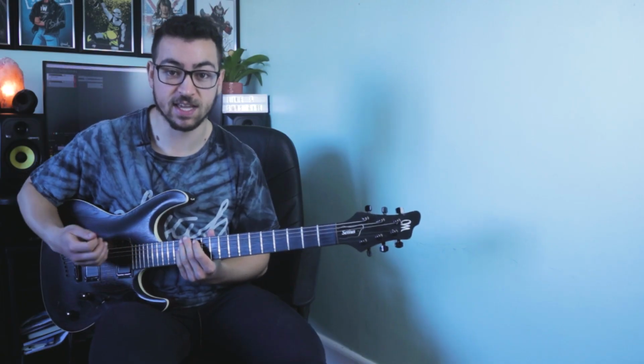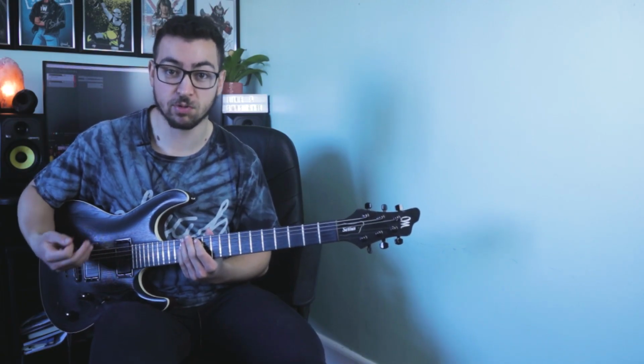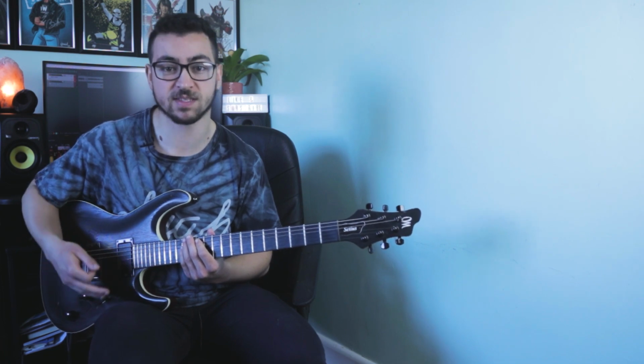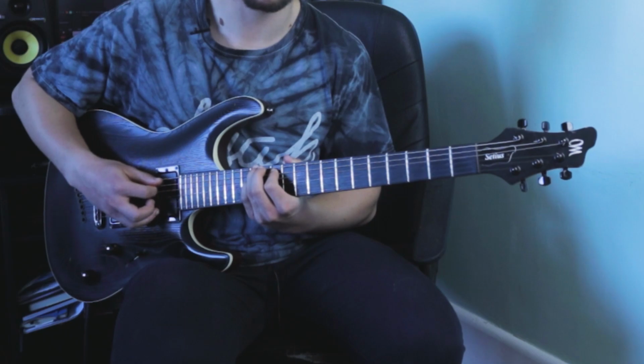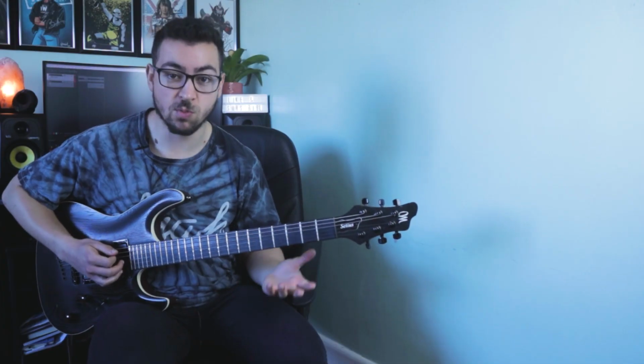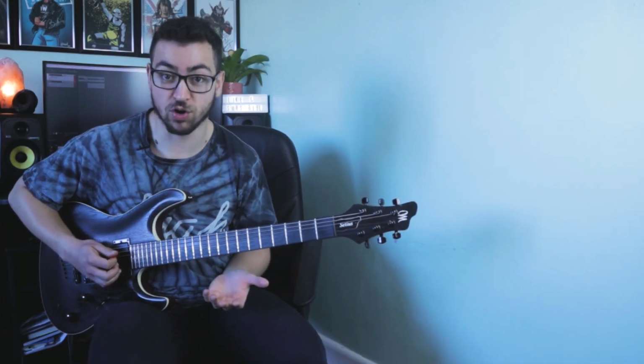Now technically in the key of G, if we had the fifth in there, it'd be a flat fifth, so we'd have an F sharp minor 7 flat 5, but because we've taken the fifth out, it's just an F sharp minor 7. So those are the chords we're working with. Let's take a look at the progression itself.